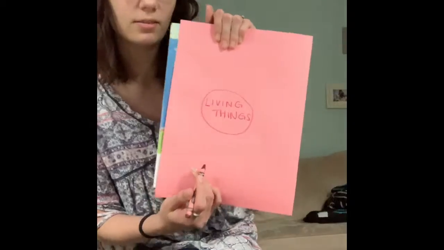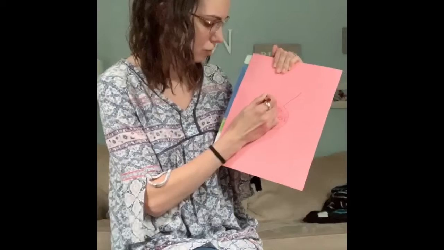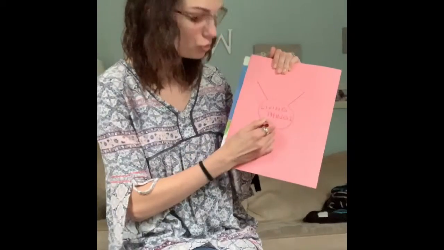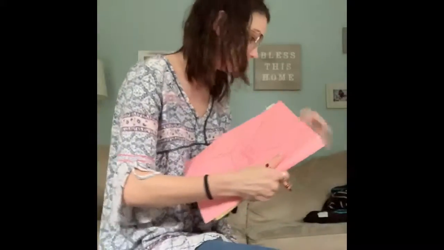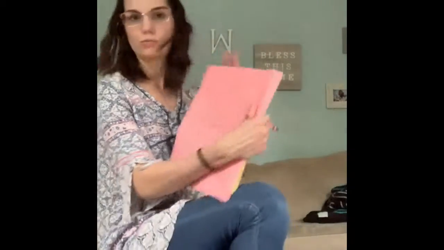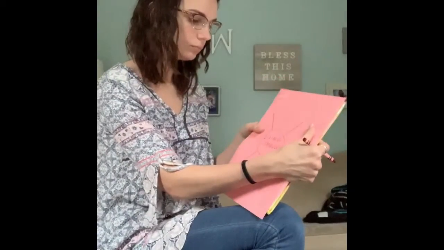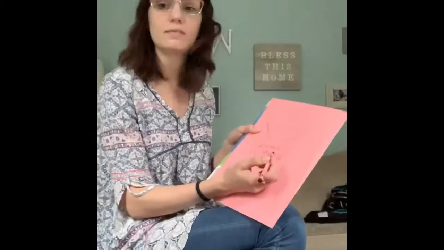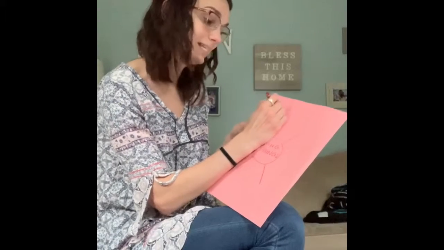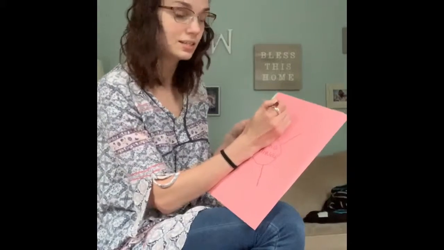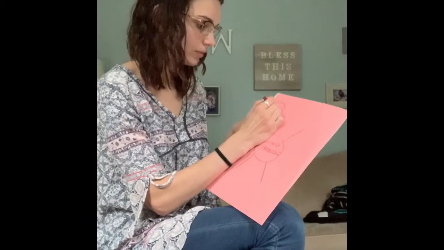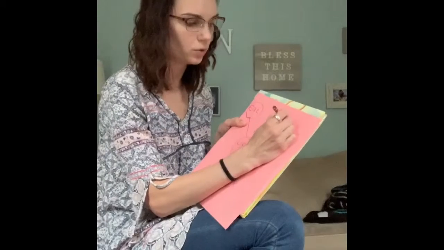Okay, so living things. It says living things in this big old circle here, and I'm going to draw 4 more smaller circles. These are all going to have a different characteristic, a different way to describe a living thing. Okay, so a living thing is something that will eat. All living things need to eat. Or drink, but we'll put drink in a separate category, okay?